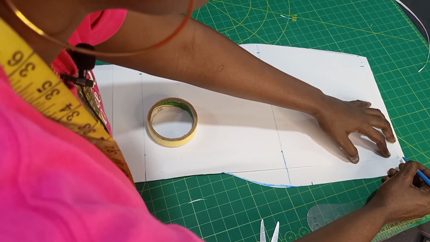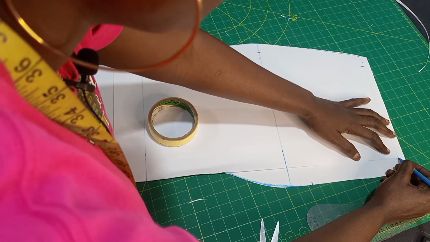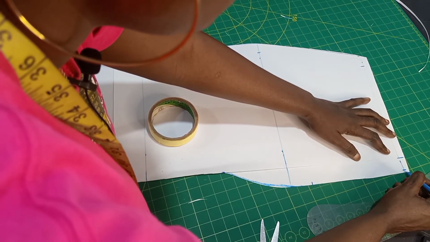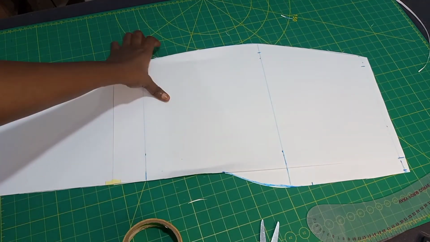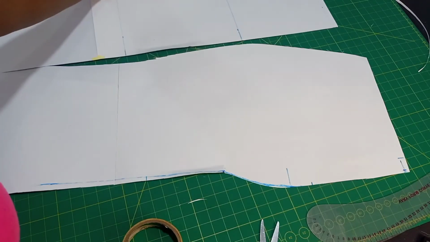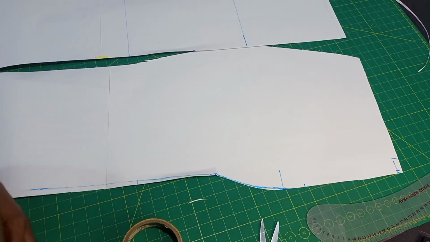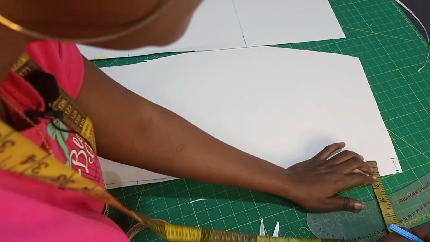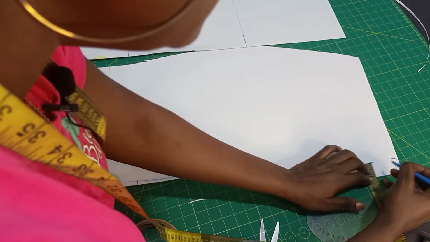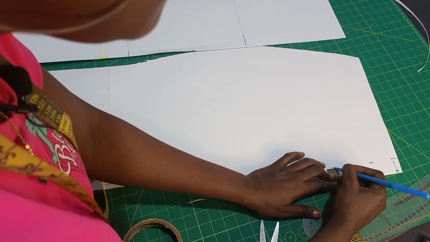If you remember, we have 1-inch zip allowance here. This is the 1-inch zip allowance. So now you remove the front one from the back. Then you maintain the same 1 inch all the way down. Maintain the same 1 inch like this all the way down.